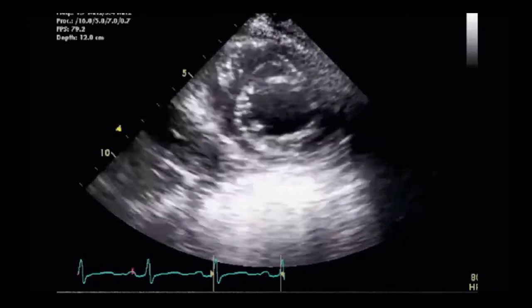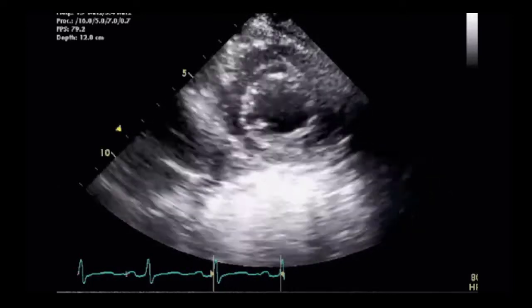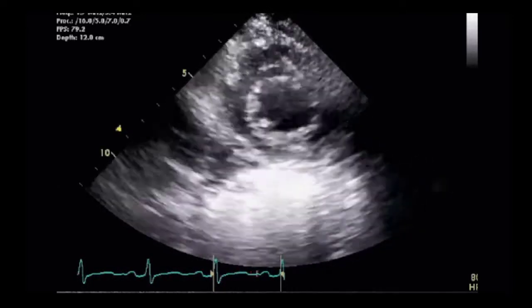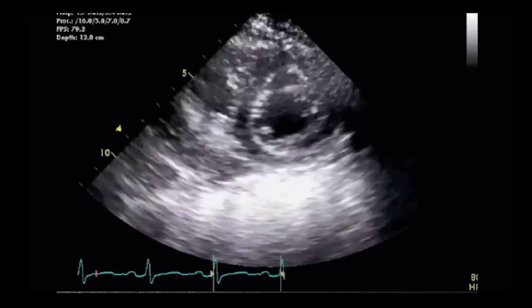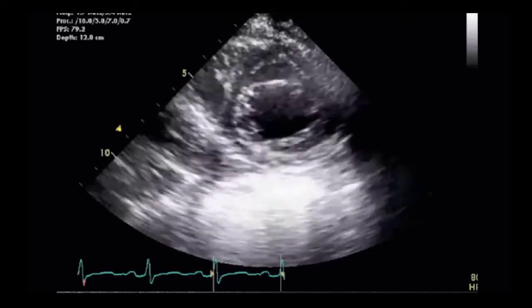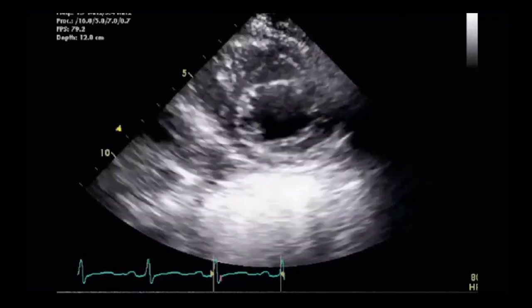This is an example of a patient with hypovolemia. The LV cavity appears empty in systole, with the walls almost obliterating the cavity during systole. The LV end diastolic size is also reduced in hypovolemia.